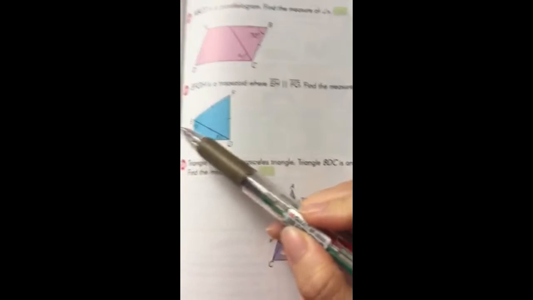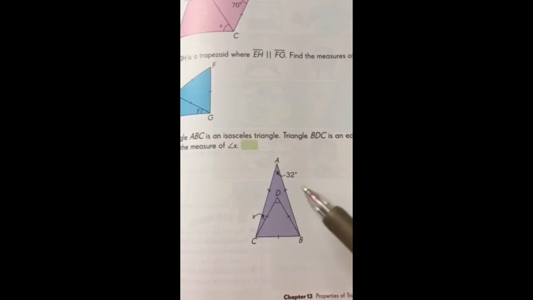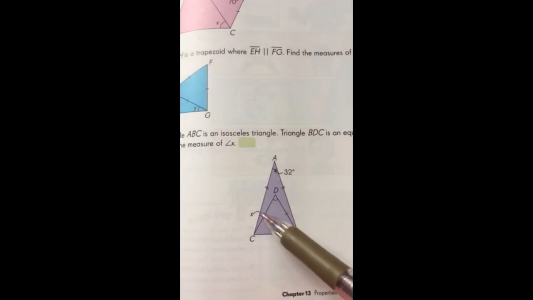In here there's angle Y and angle Z, two angles for you to work out. In this triangle, this is an isosceles triangle, this is an equilateral triangle, and what is the measure of angle X here?